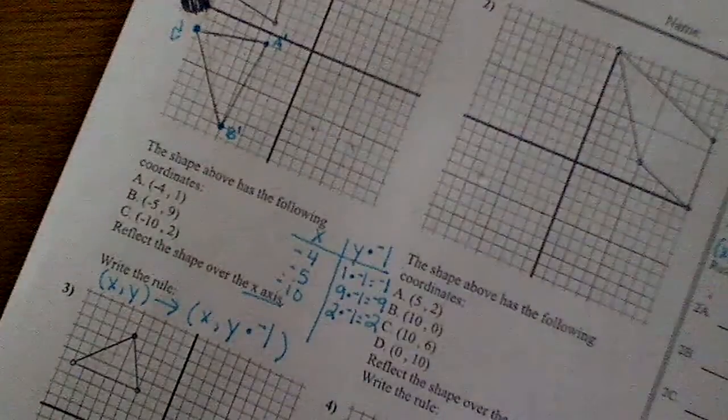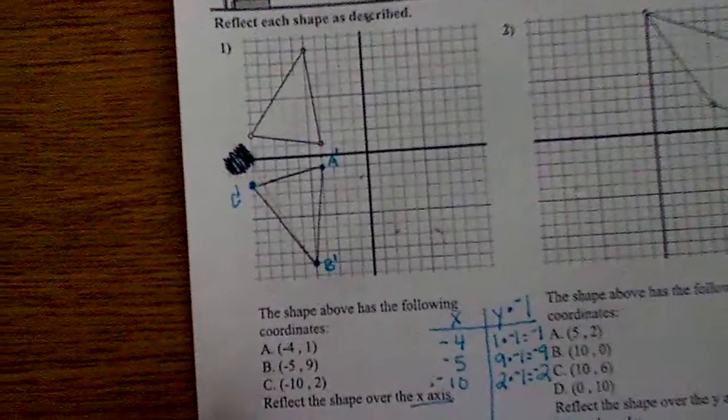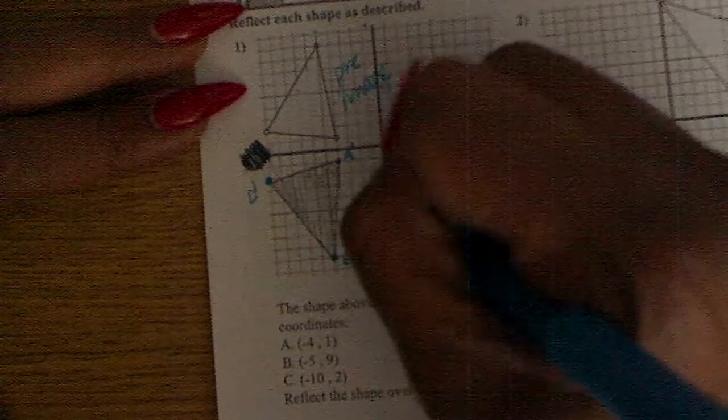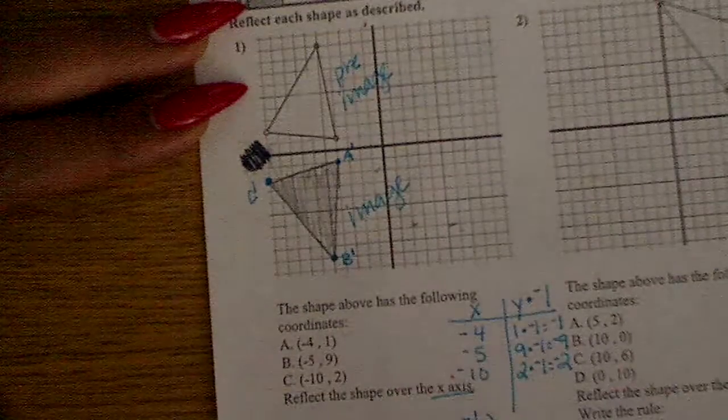Okay. So now I have a mirror image of my triangle. And I'll just shade this one in a little bit so I know that this is my image and that's my pre-image. And just a little vocabulary. This is pre-image. And this is your image. And this would be A, because that's A prime. And that'd be C, and that's C prime. And this is B. That's B prime.